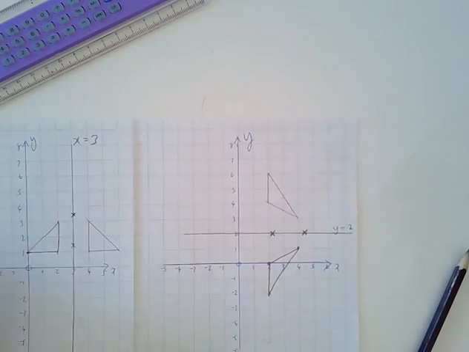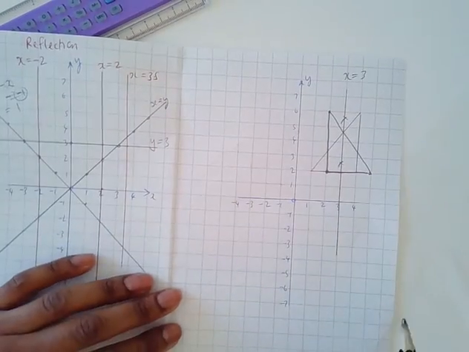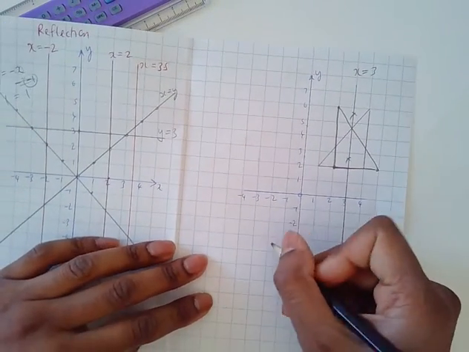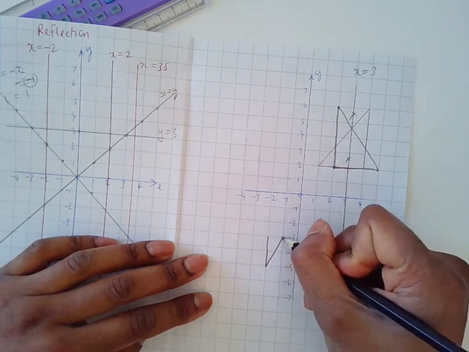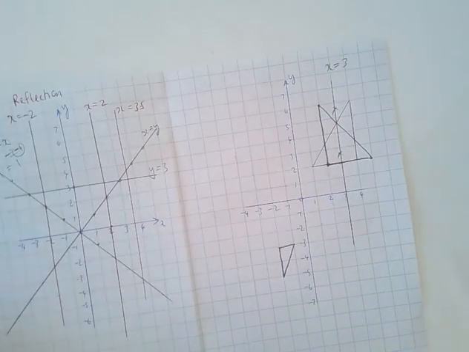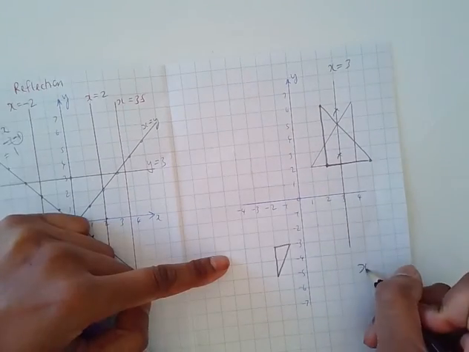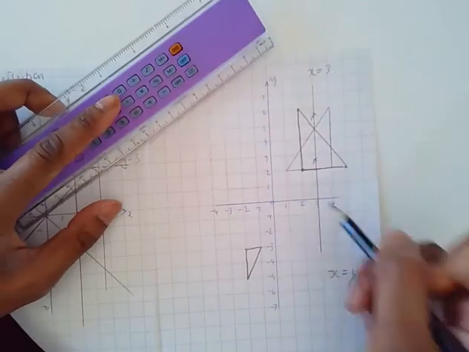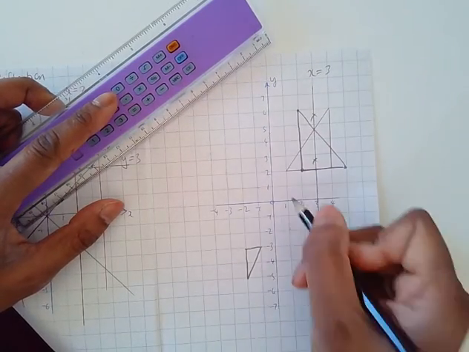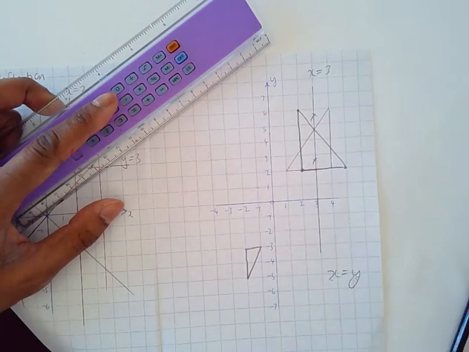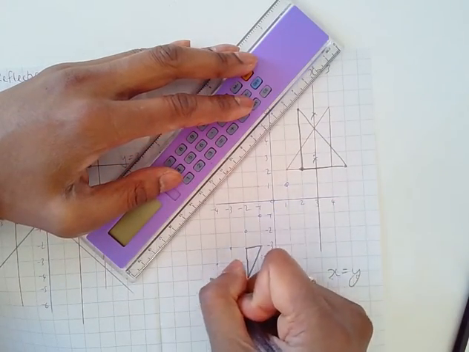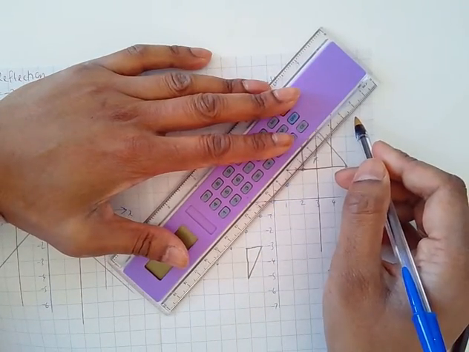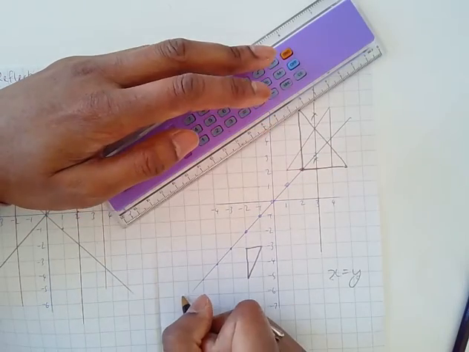Right, I'm going to show you how to do one that is a diagonal. I'll tell you what, I'll just make the shape over here then. I'm going to reflect that on the x equals y line. So x equals y. Remember that's 1 1, 2 2, 3 3. That's a diagonal line. That's my x equals y line.